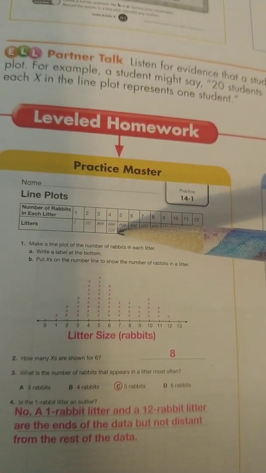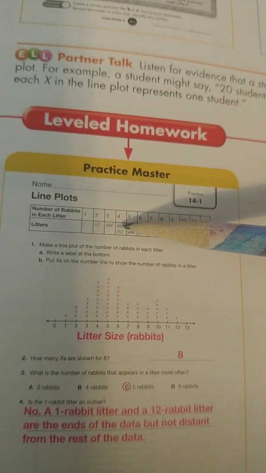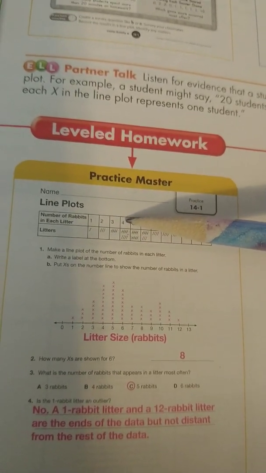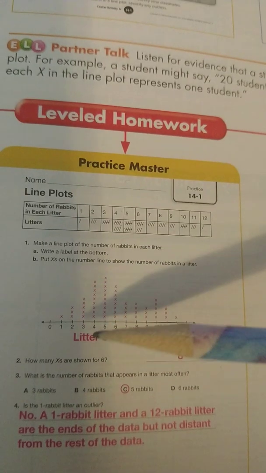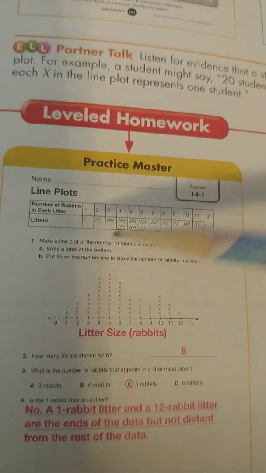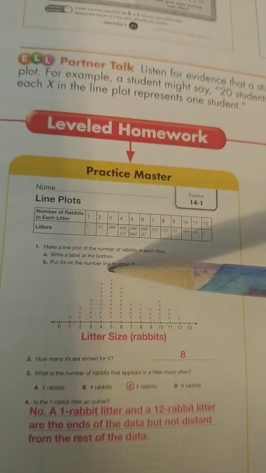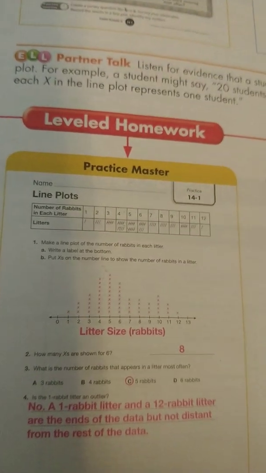There is actually one new thing here with this one. Instead of writing 4 9 times, they're telling you that there are 9 4s in this data. So when you go to 4, you just got to put your 9 X's down. Your number of X's should match your number of tally marks up here.